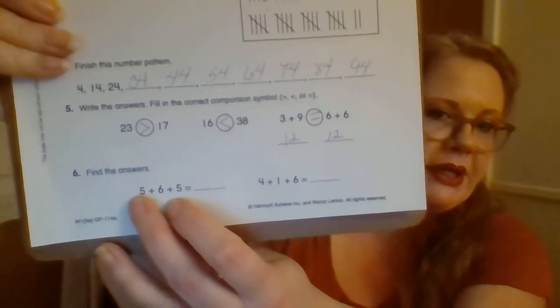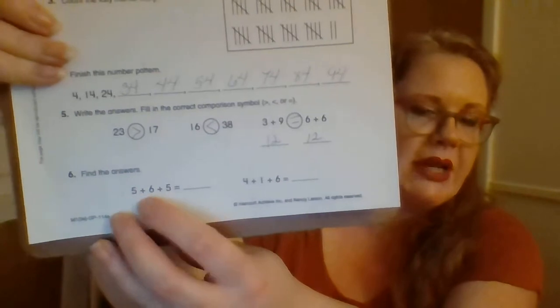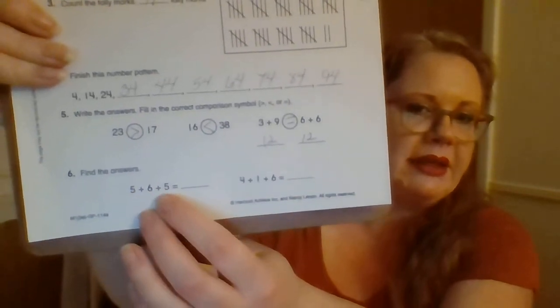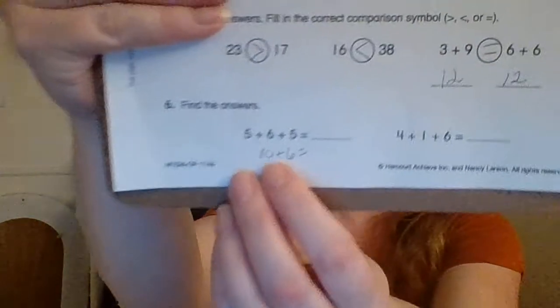Or you can look at the problem the way that I'm about to, where I'm going to break it down like we did yesterday. Okay, so when I look at this, I see a double. Hopefully you do too. There's 2 numbers that are the same. You should see that 5 plus 5 right away. So I'm going to add them together. So right underneath it, I'm going to write a 10. And then the 6 was not involved, so I'm going to keep it.